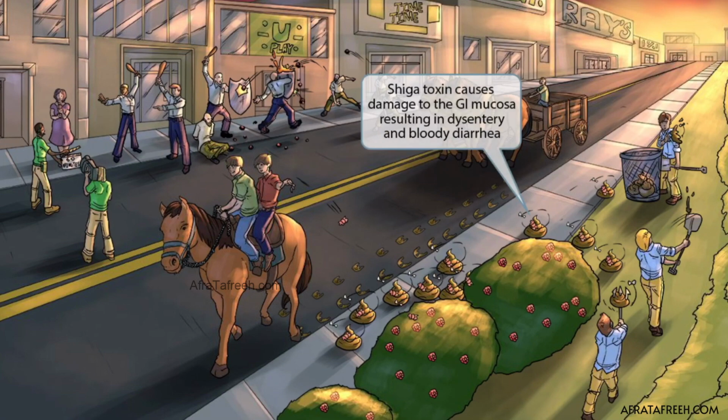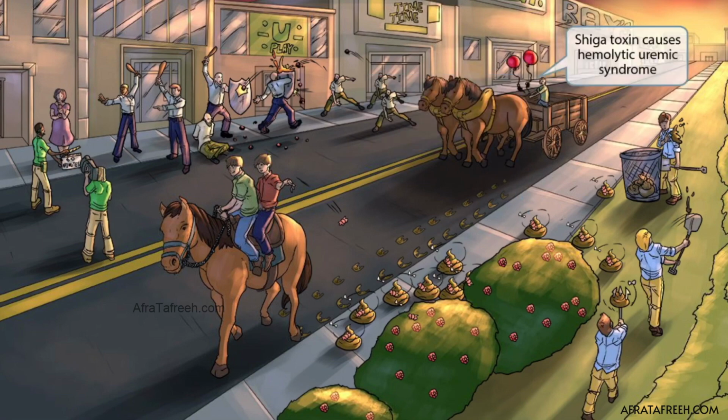Now let's turn our attention to the people riding the horses. As you can see, the person on the back of the horse is throwing candy to any bystanders, just like you typically see in a parade. However, this person must not be paying very close attention because red candy is aimlessly being thrown on top of the poop. Anyway, the red candy on top of the poop should make you think of red stools. So this is here to help you remember that the Shigella toxin causes damage to the GI mucosa, resulting in dysentery and bloody diarrhea. Shigella toxin also causes hemolytic uremic syndrome.